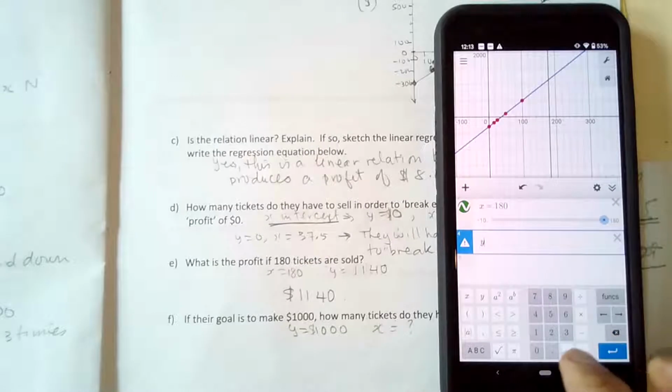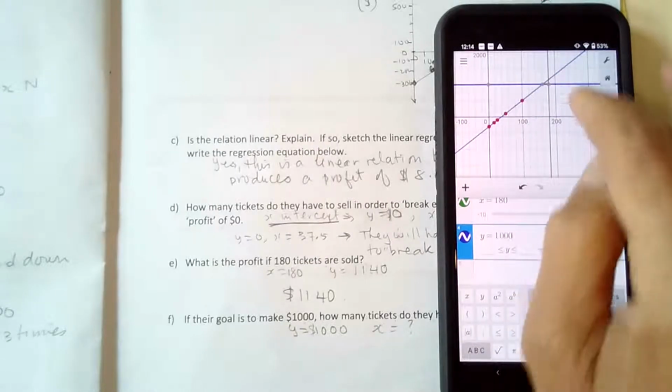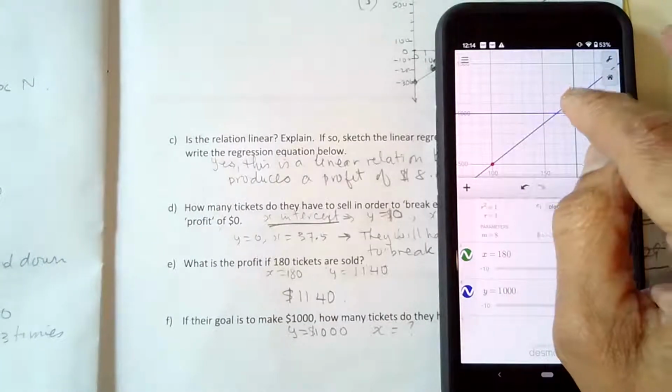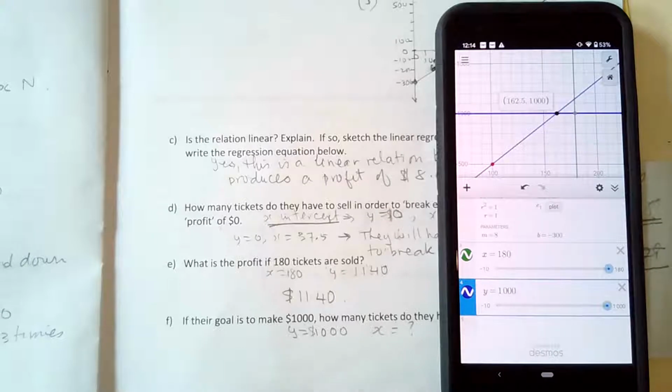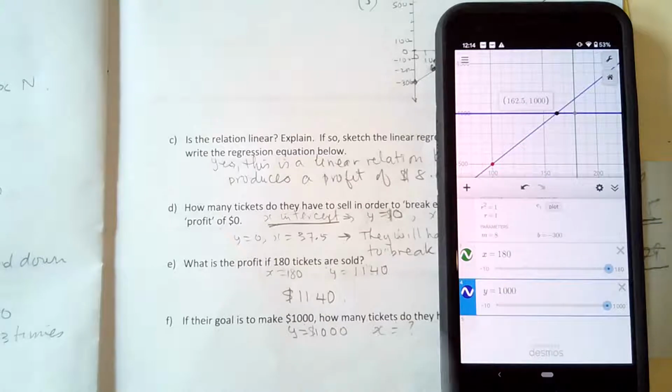Okay, y equals 1,000. Now we zoom in here. This is my y 1,000. So they'll have to sell at least 163 tickets.